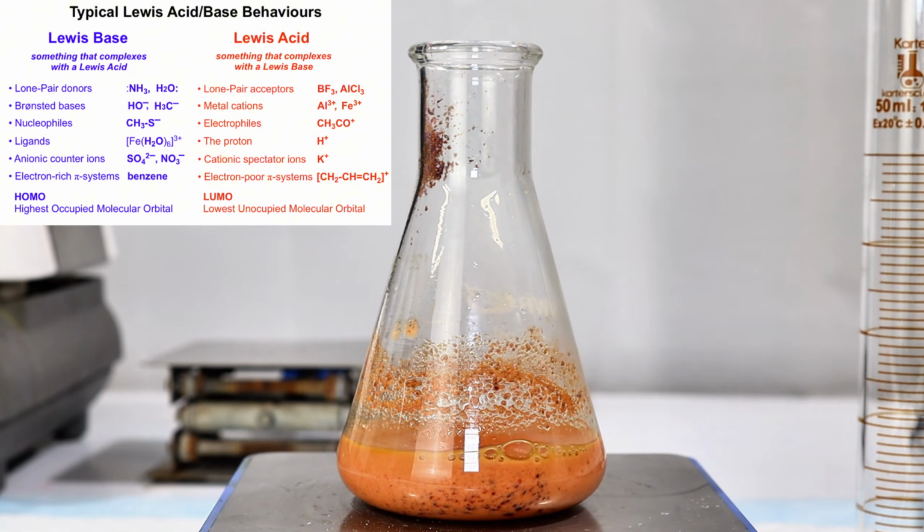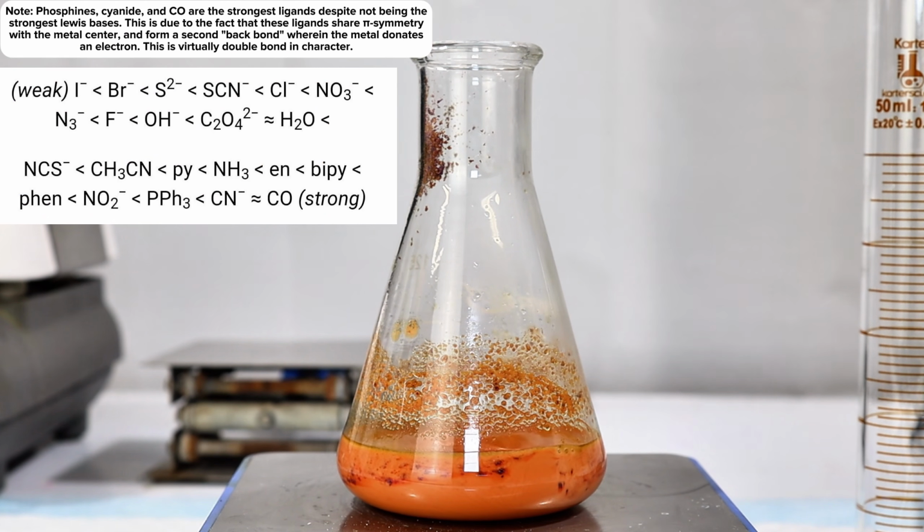with stronger Lewis bases forming dative bonds with greater covalent character and weaker Lewis bases forming dative bonds with greater ionic character. The ligands with greater ionic character are typically bound to a metal center through more electron-withdrawing atoms like halides or oxygen, and are considered weak ligands. Conversely, ligands that bond through less electron-withdrawing atoms like nitrogen or phosphorus are considered strong ligands.